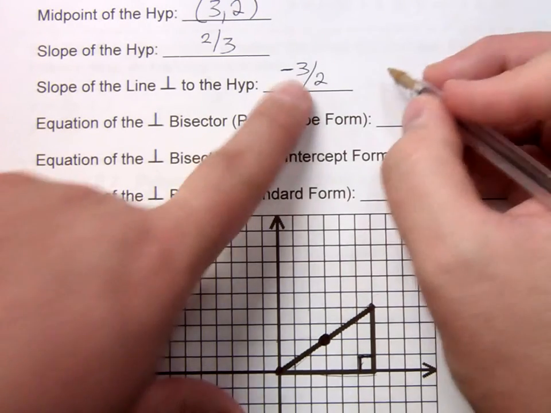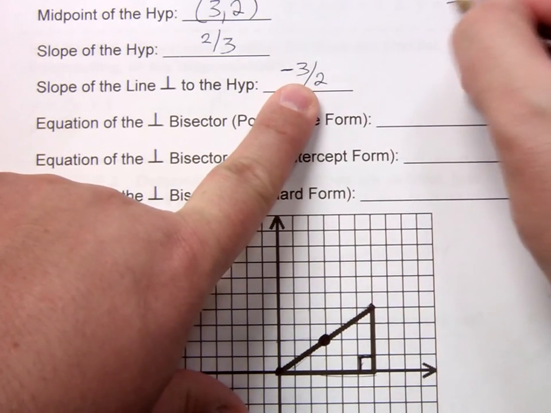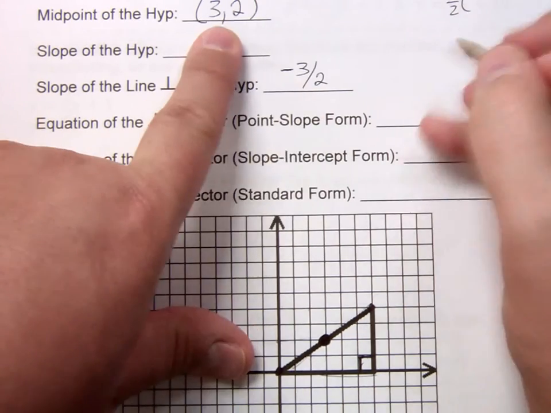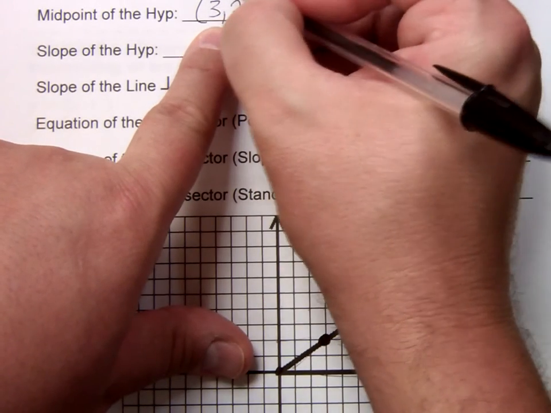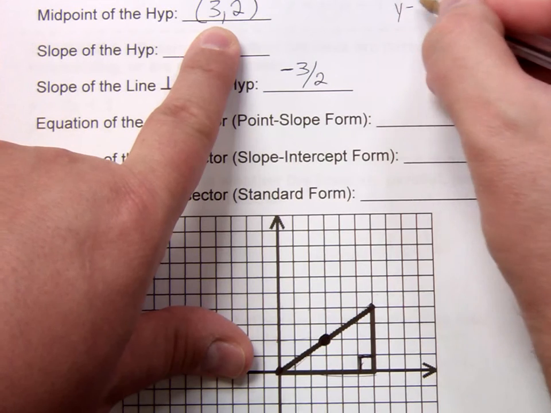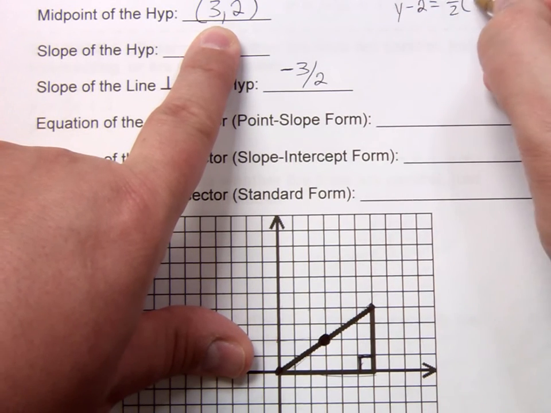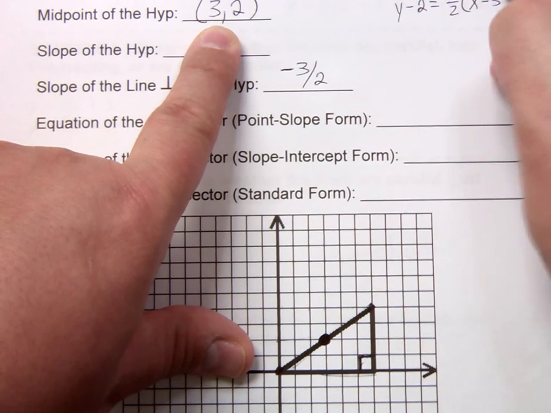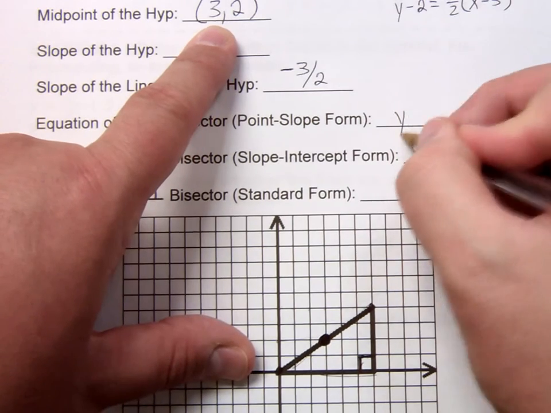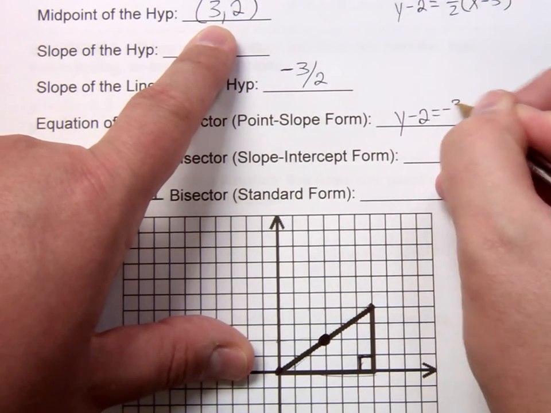So I have the slope that goes in for m, and I have a point. And remember, this is your x1, y1. So the y1 is 2, and the x1 is 3. So as soon as I plug those in, I have an equation in point-slope form.